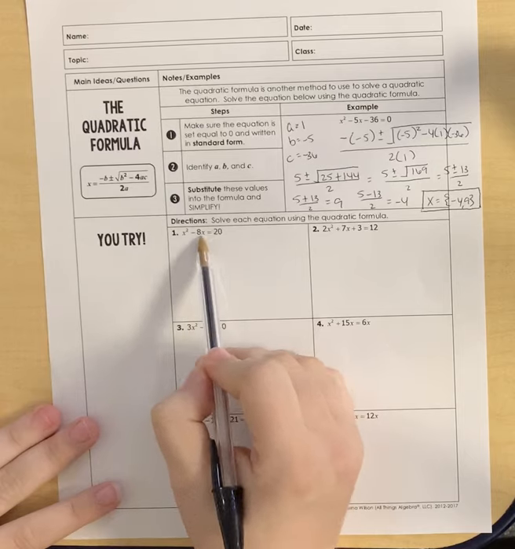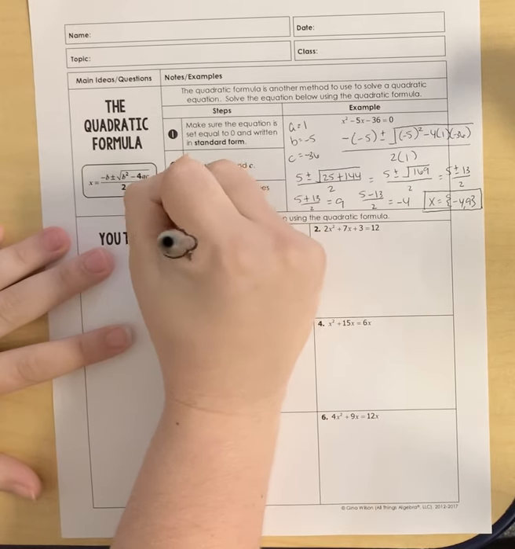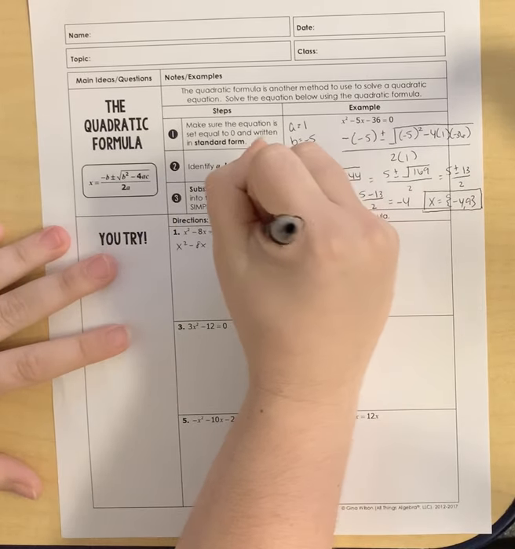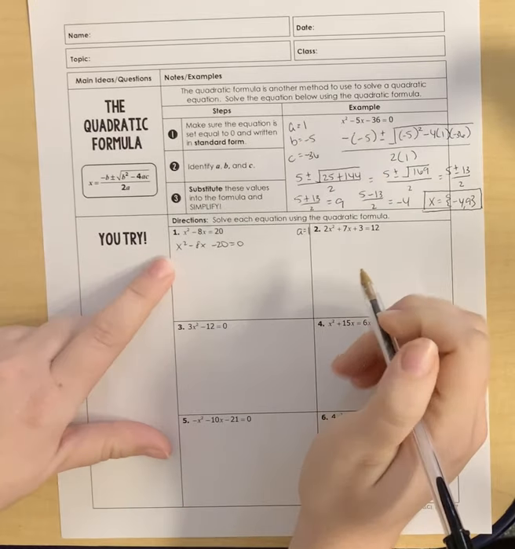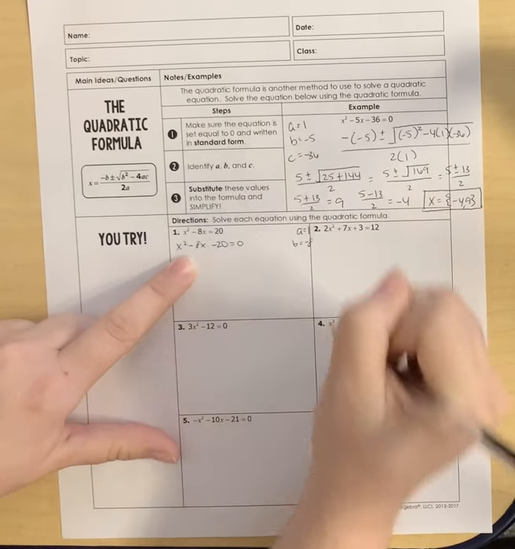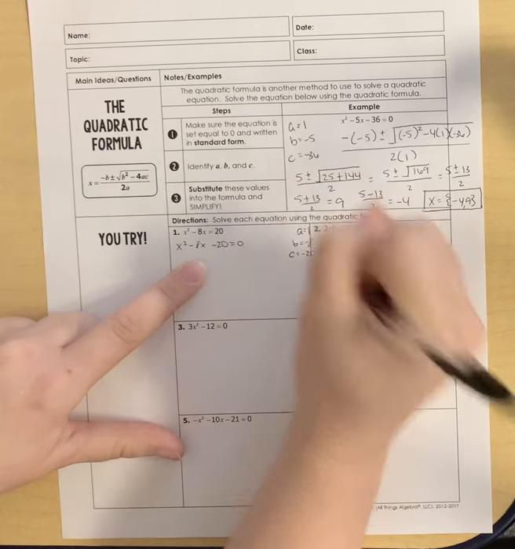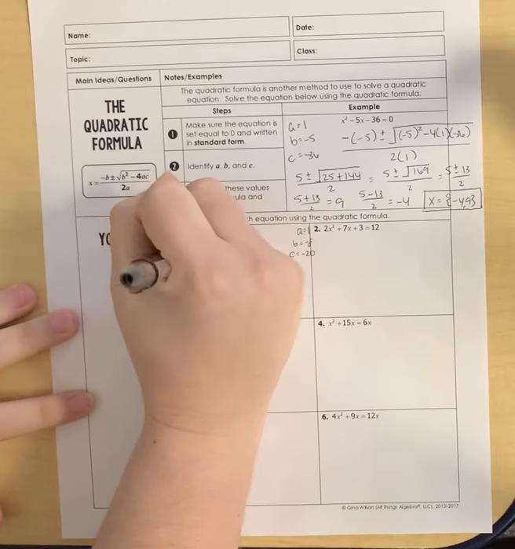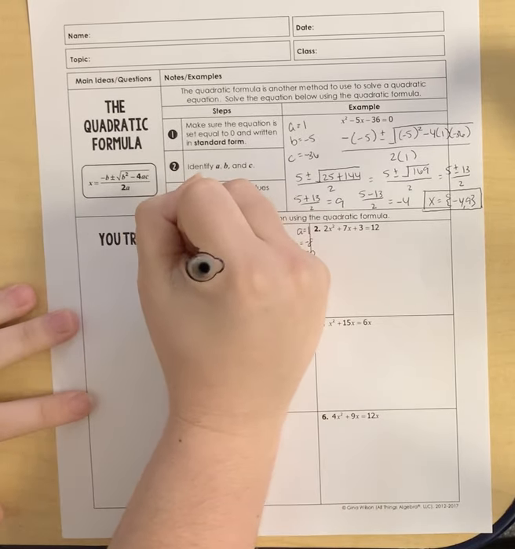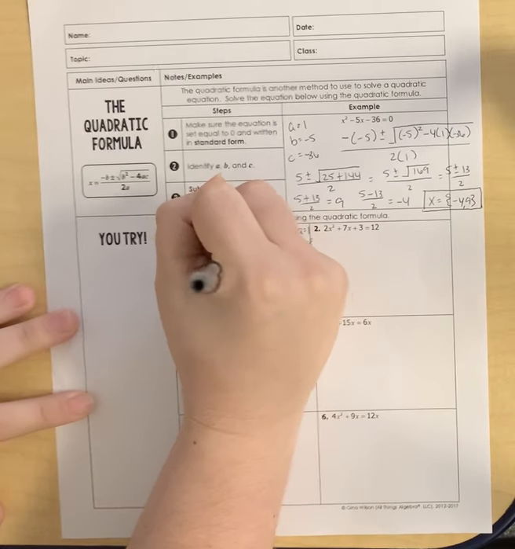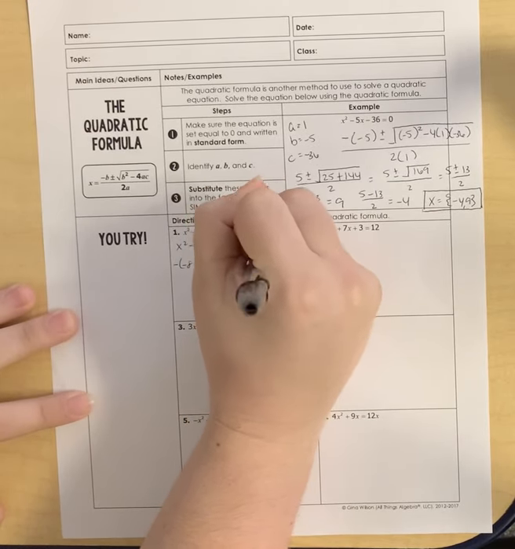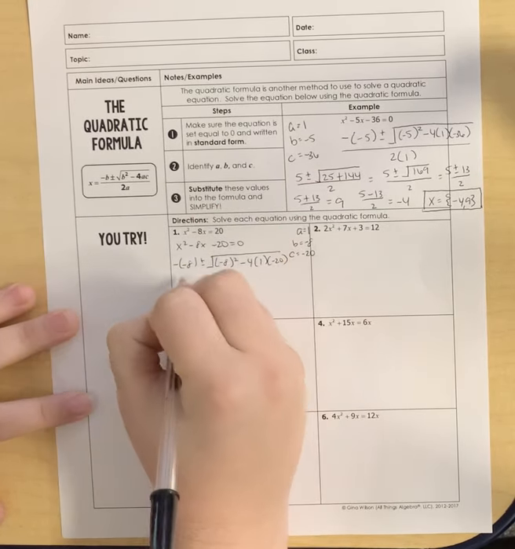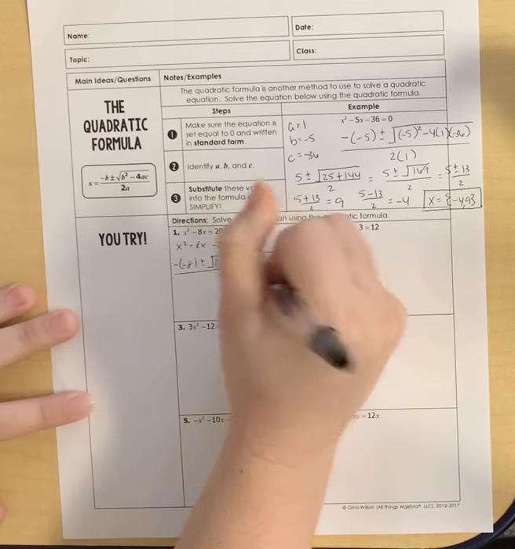All right, so number 1. First we've got to get 20 over to the other side. So this is x squared minus 8x minus 20 equals 0. Okay, so our a is 1, our b is negative 8, and our c is negative 20. So then we want to take those numbers and plug them into our formula. So you have negative times negative 8 plus or minus the square root, negative 8 squared minus 4 times our a is 1, our c is negative 20. It's over 2 times our a, which is 1.